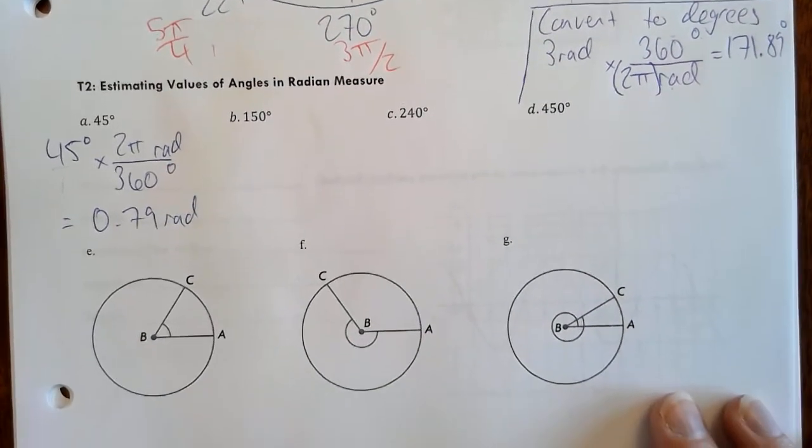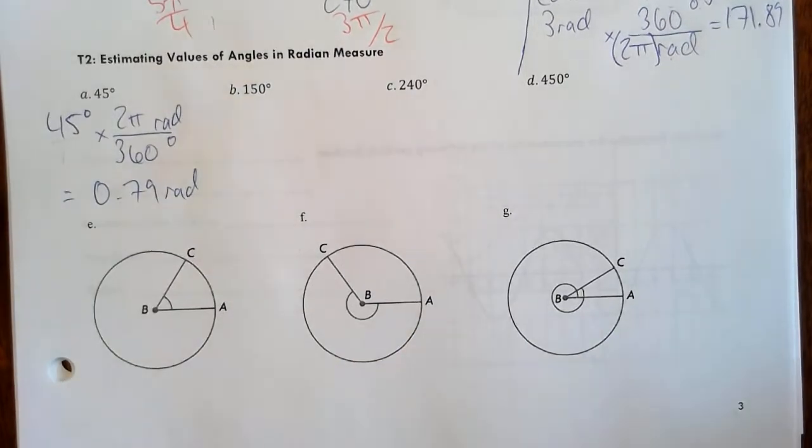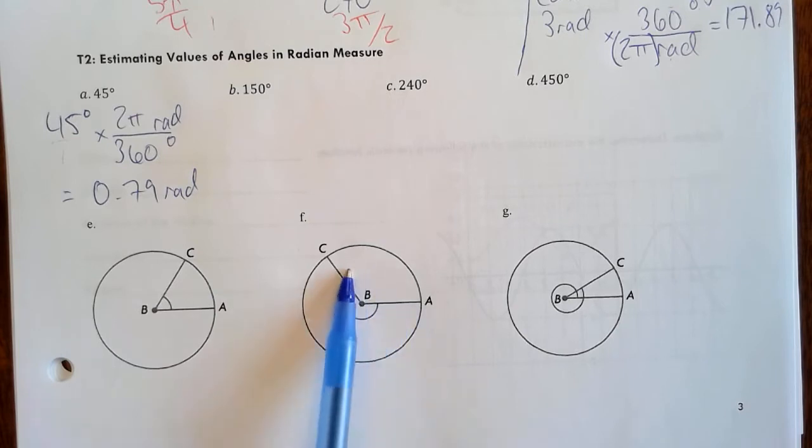Let's try this one down here. Let's estimate, and then let's continue on. Maybe let's do this one, because that one's kind of easy. Let's try this one. All right. Here is my angle. I started here and I went this way because that's what this little line is trying to tell me. I'm looking at this big angle, not the little guy.